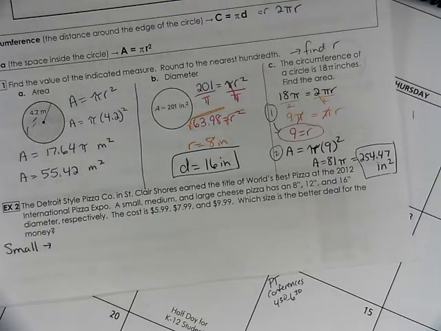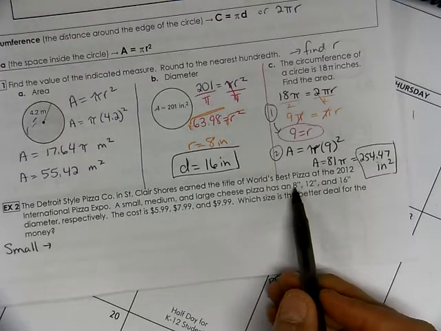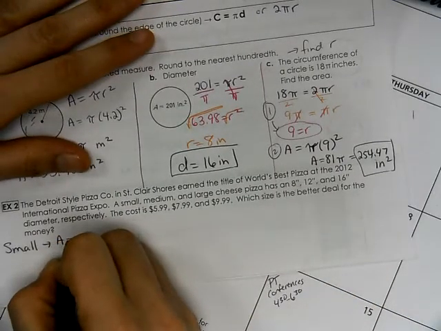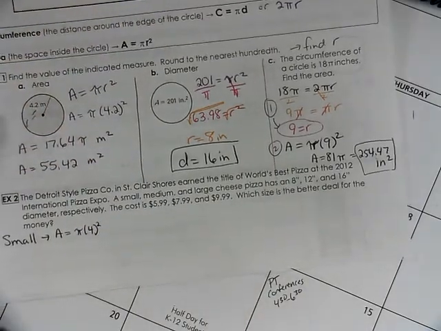If it says it's a 12-inch pizza, that's a 12-inch diameter. So an 8-inch pizza has a radius of what? 4. So the area of the small pizza is pi times 4 squared.